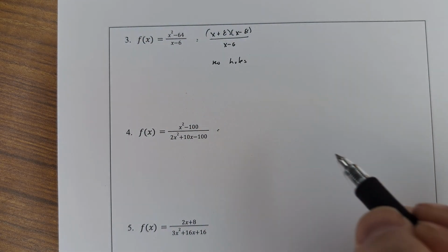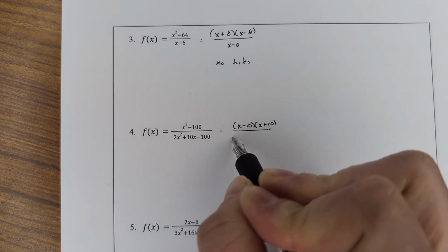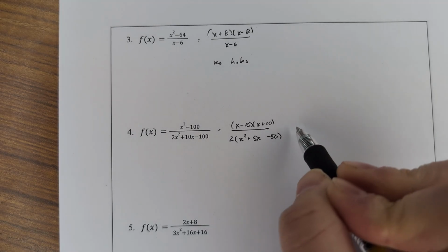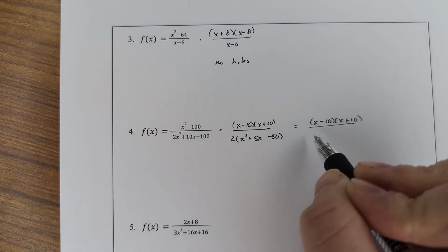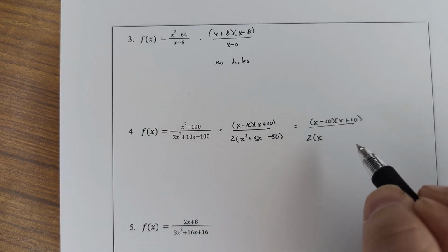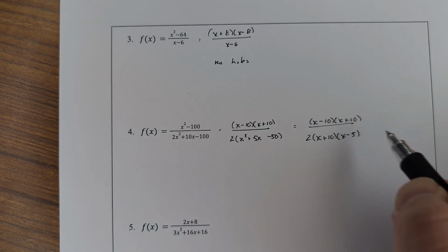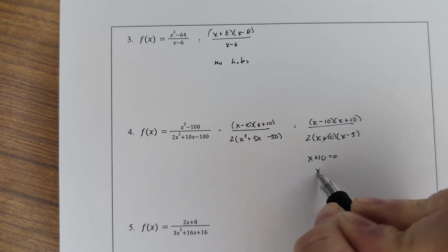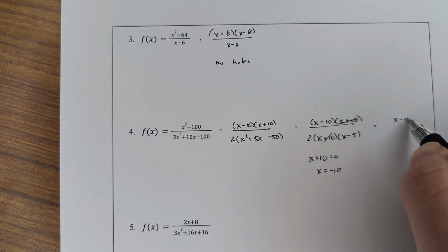Let's see here. The top can factor, that's x minus 10, x plus 10. On bottom, we can take the 2 out first, which gives us this. And then the bottom still has to factor again because it's still got a quadratic in it. So 2x, let's see here, the numbers multiply to positive 10 and negative 5. So in this case, our x plus 10s cancel. So we take the thing that we canceled out, set it equal to 0, and solve. After we cancel, our expression is x minus 10 over 2 parentheses x minus 5.